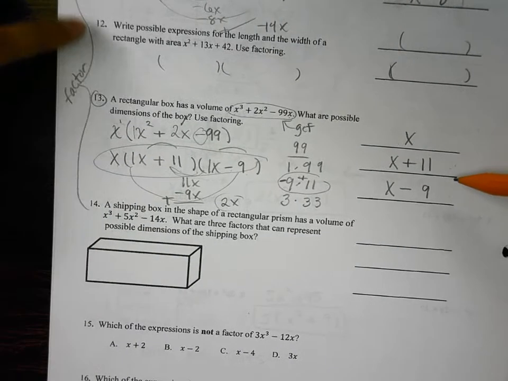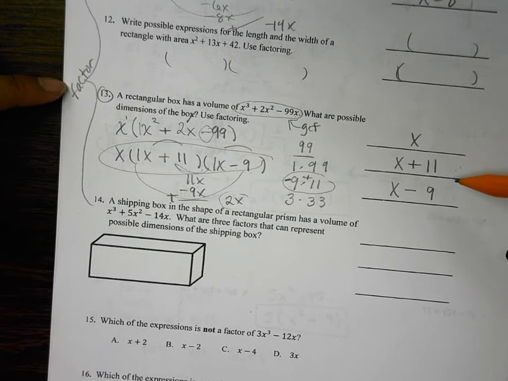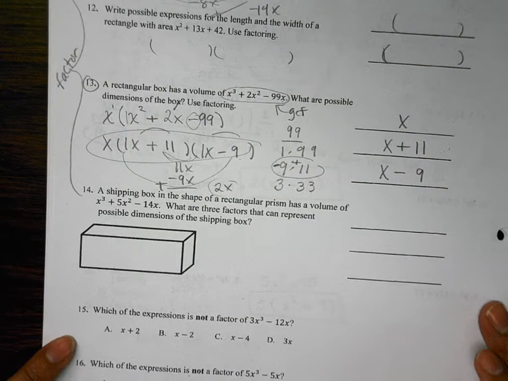Number 12 is like 11. 14 is like 13. Is this clear? Okay. Last one I'm going to do with you.